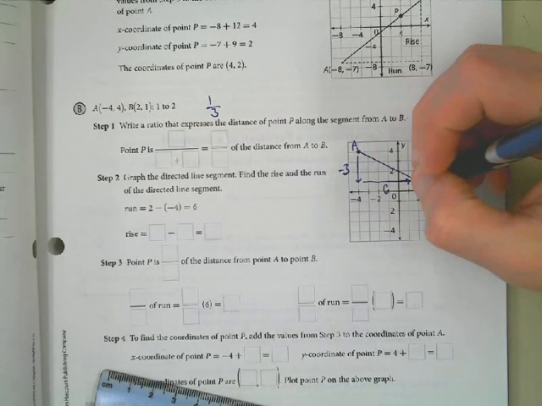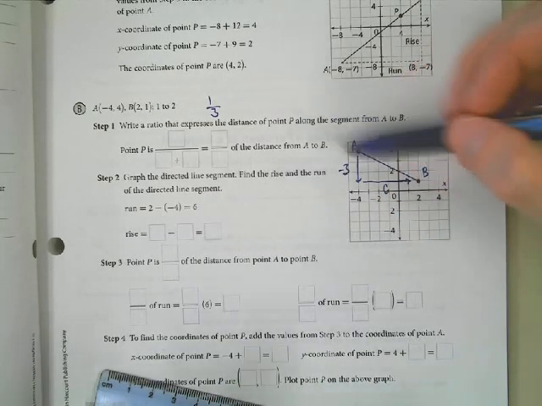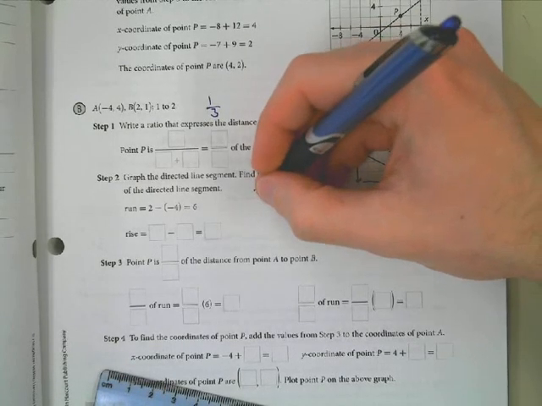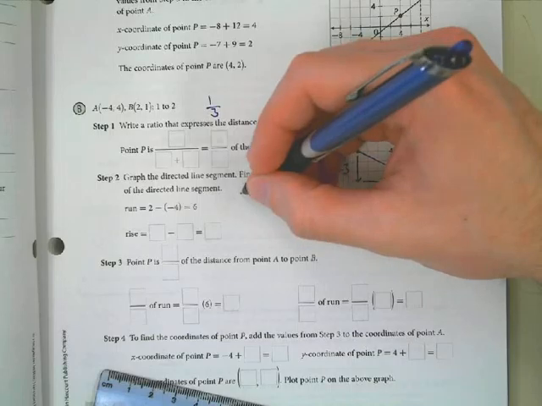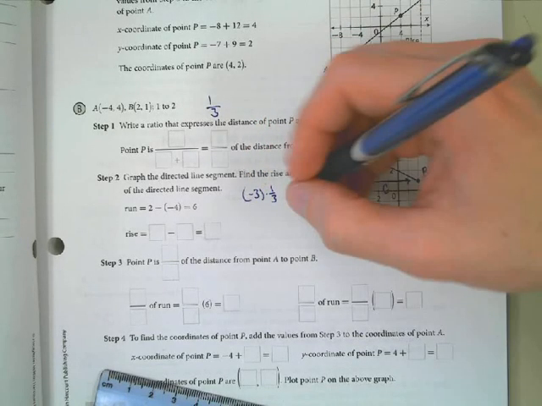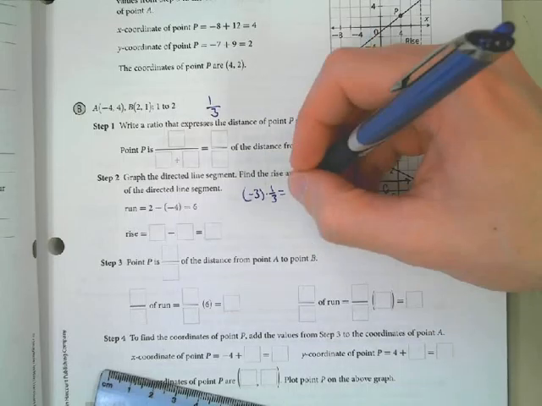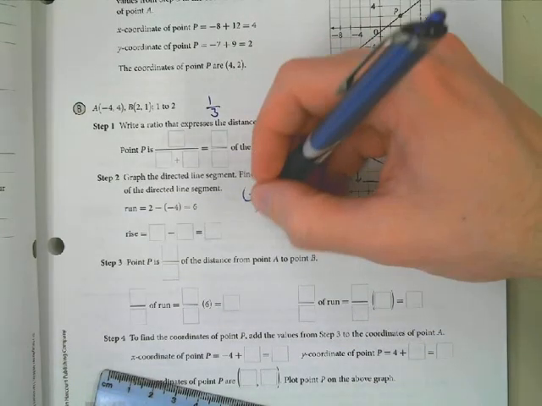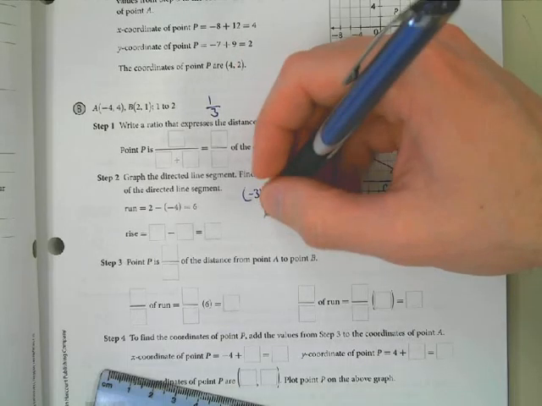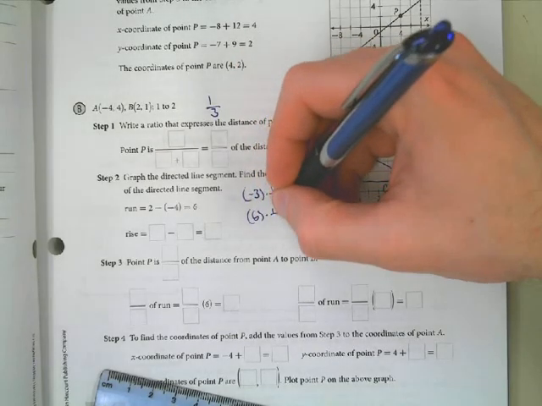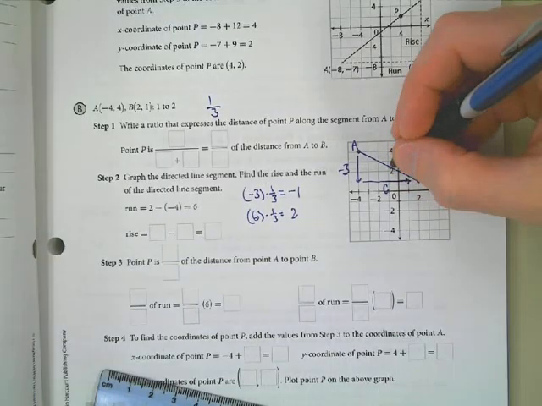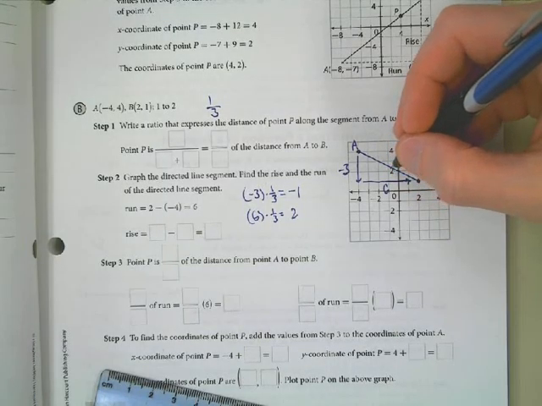But of course, I don't want the total rise. I want to do 1/3 of the total rise. So we'll do -3 times the 1/3 to give us then our coordinate for the point P. And so that's going to give us this -1 there. And then same thing for the run. I don't want to go the full run of 6. I want to go 1/3 of that to locate that point P. So 6 times 1/3 gives me then 2. So -1, 2, and did I make a mistake here?